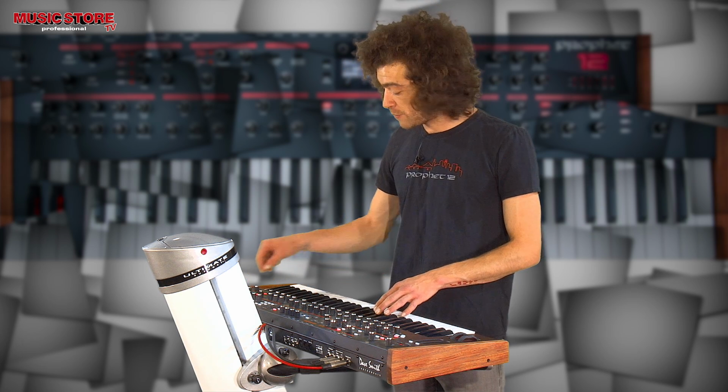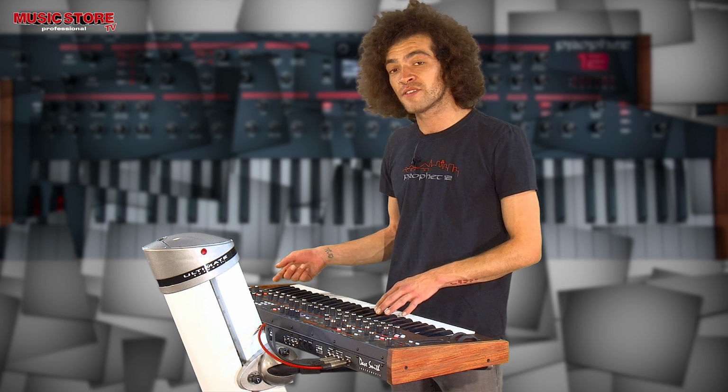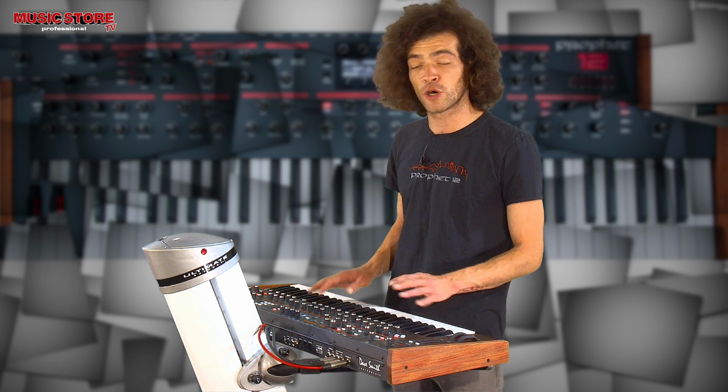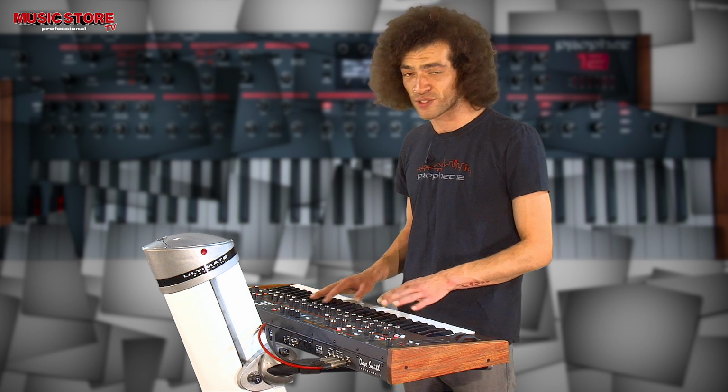The feedback control can be added in both positive and negative amounts and can be used for tonal shaping all the way up to complete destruction.